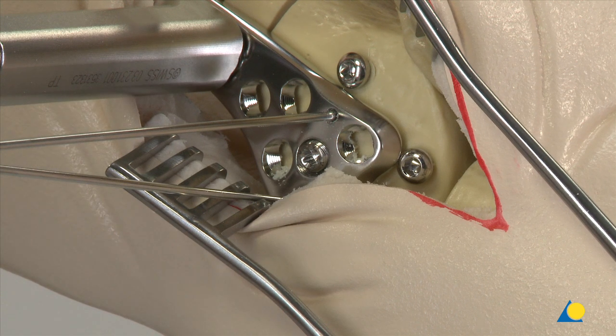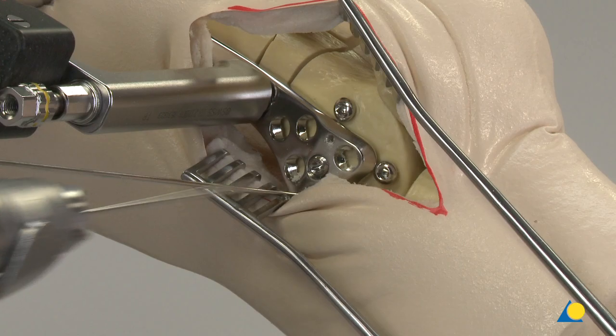If the screw is not parallel, then a malreduction will persist. In this scenario, the surgeon must return to the fracture reduction and repeat the process. Remove the K-wires.